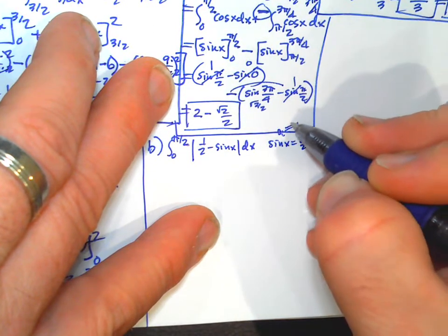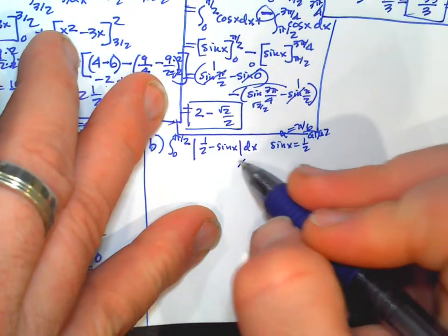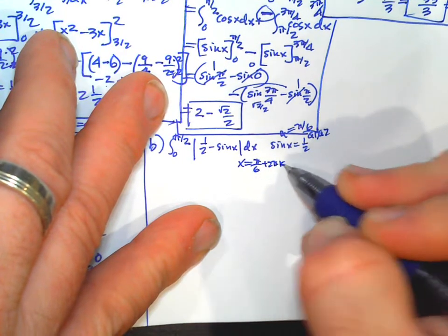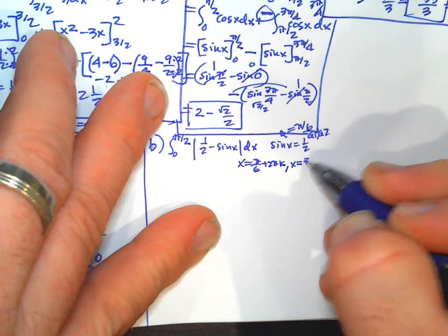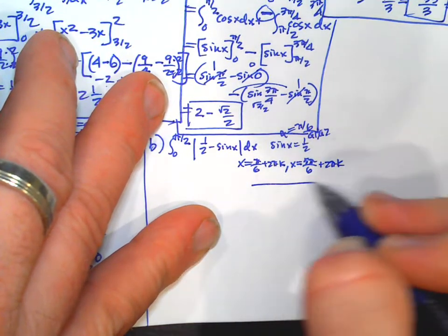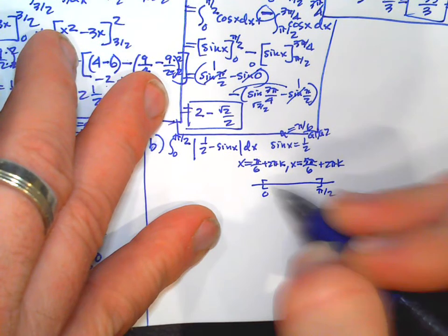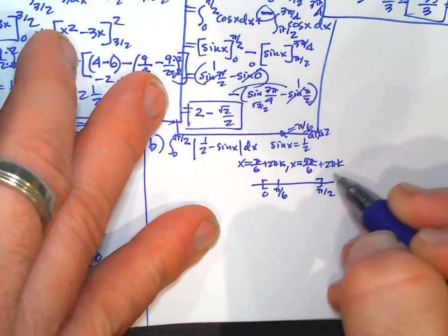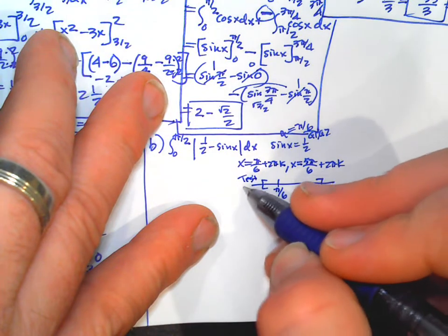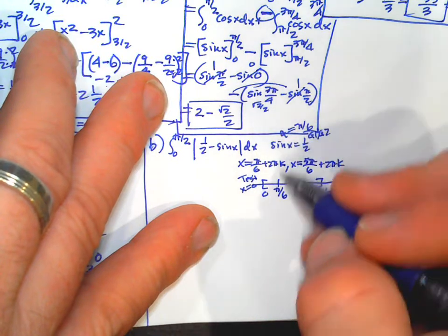Alpha equals pi over 6, quadrants 1 and 2. So x equals pi over 6 plus 2 pi k, and x equals 5 pi over 6 plus 2 pi k. And we're going to do a quick line check between 0 and pi over 2, which would give you pi over 6, just pi over 6.